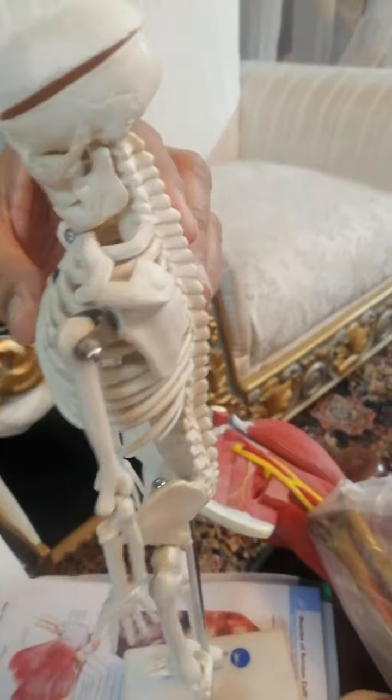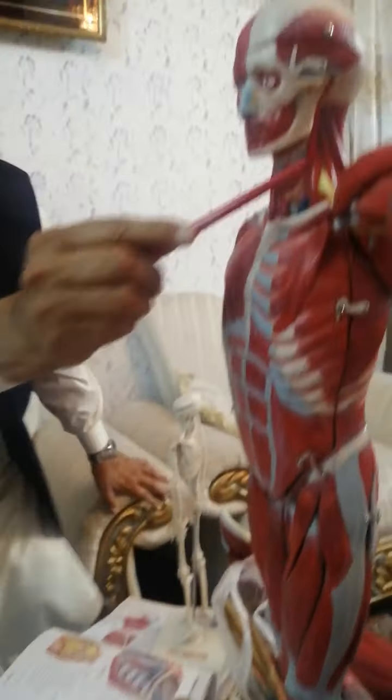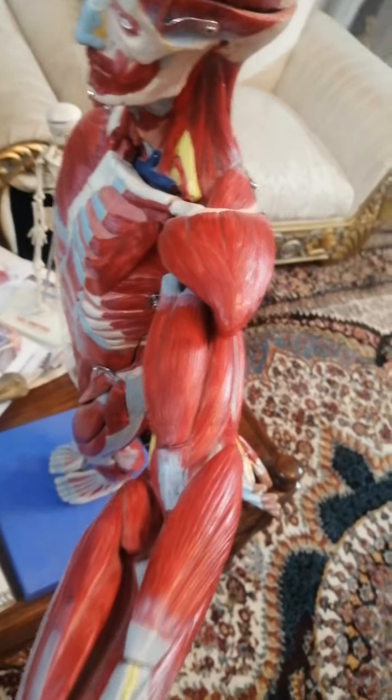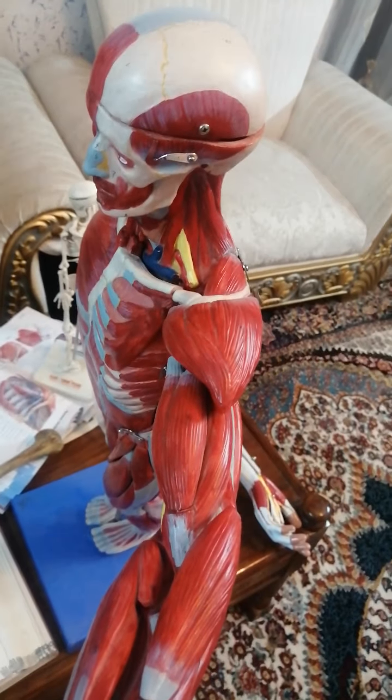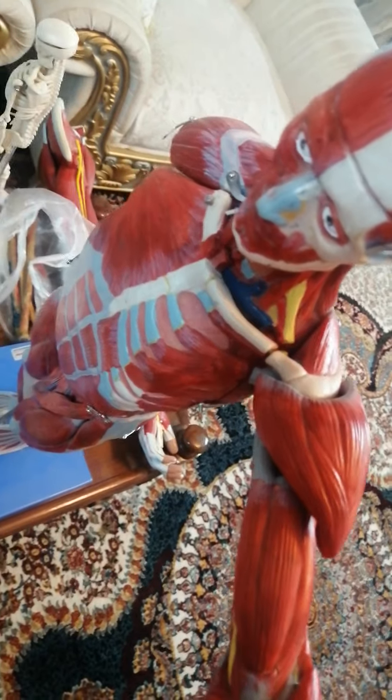Then the part of the upper limb from the shoulder to the elbow is called the arm or brachium, and it contains the humerus bone.